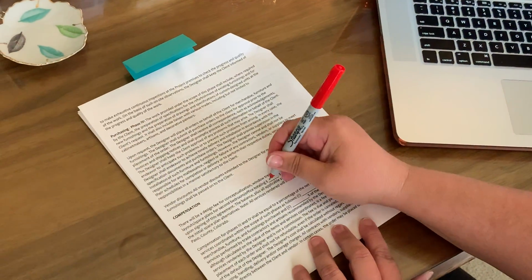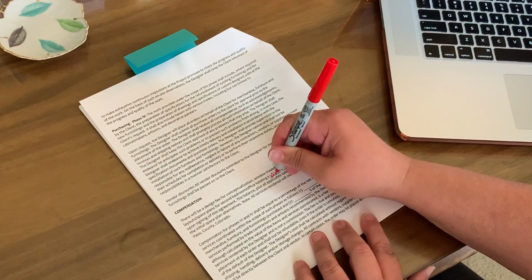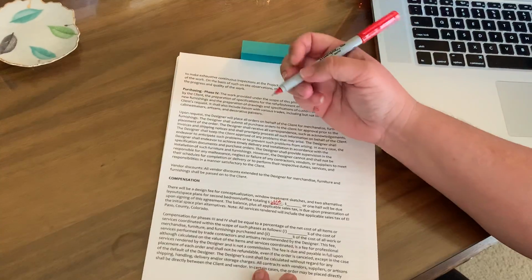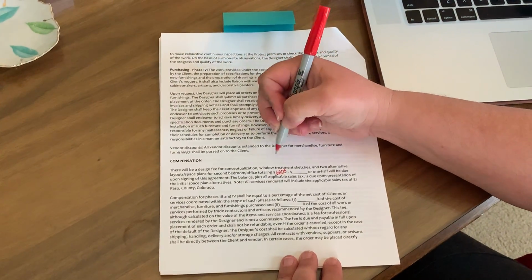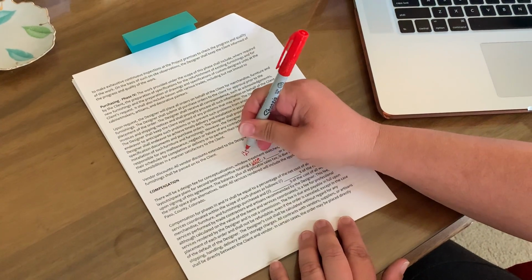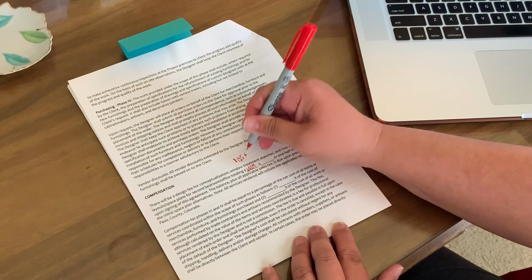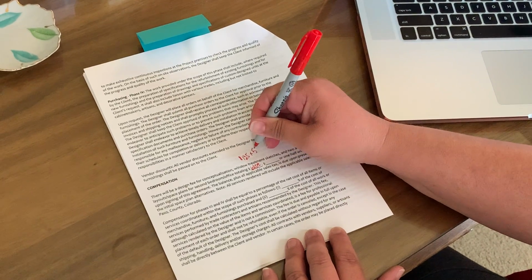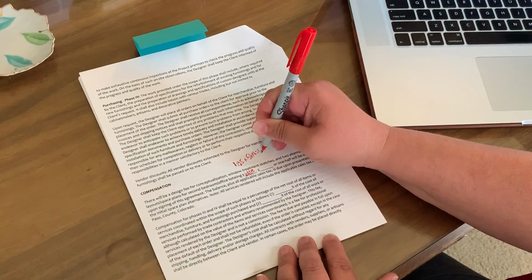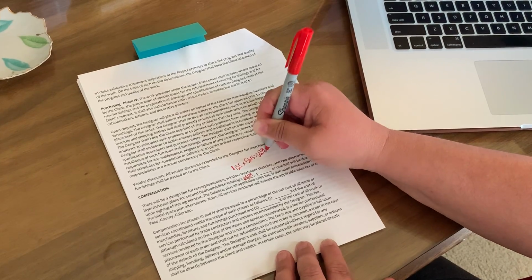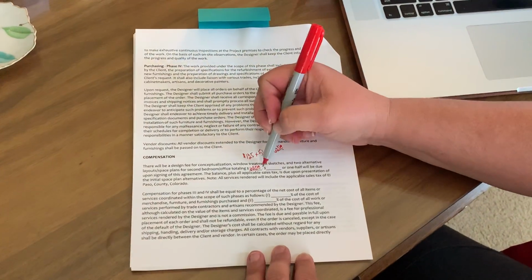That would be $625. So I multiplied my hourly rate of $125 times my estimated amount of time, which was 5 hours, and came up with $625. So that's how that works. And then there's a period there.